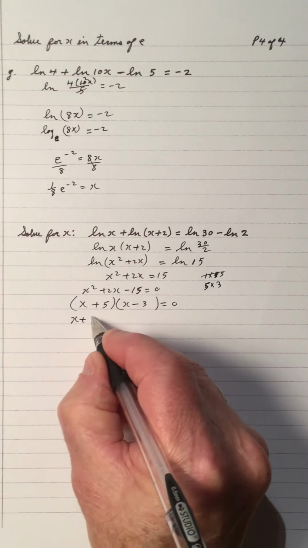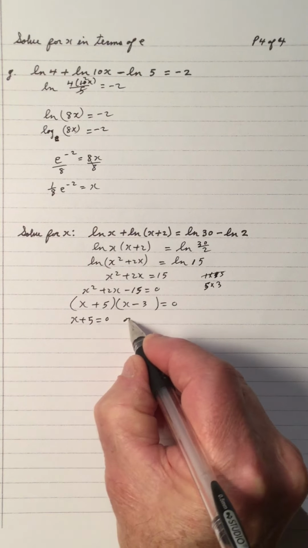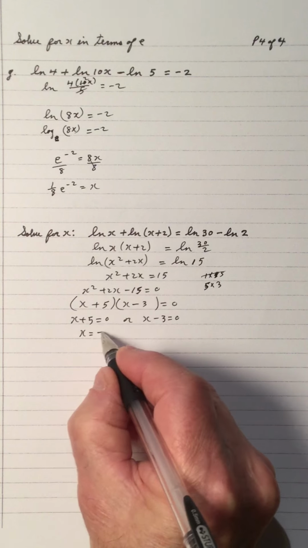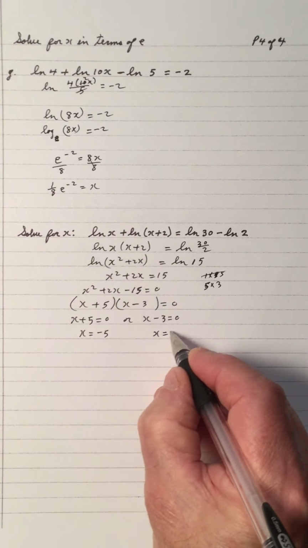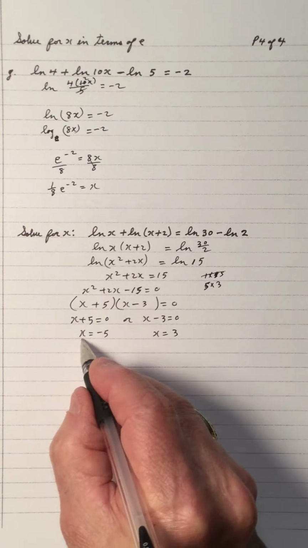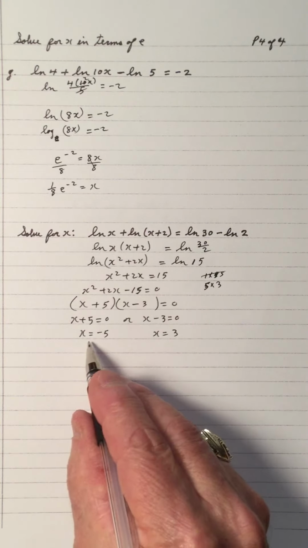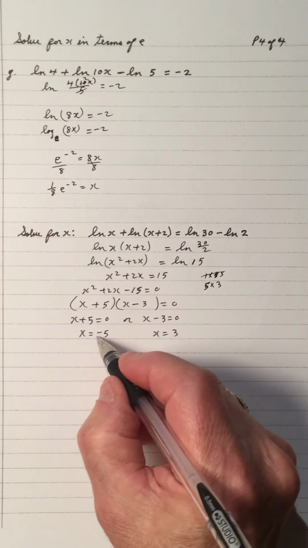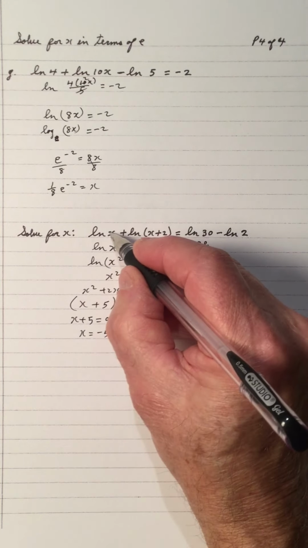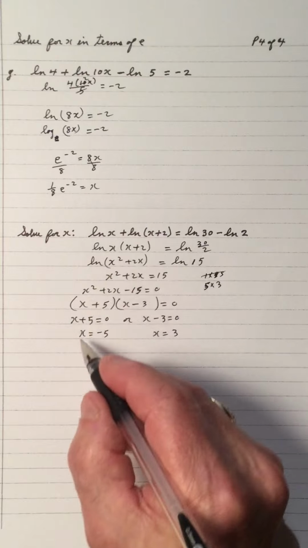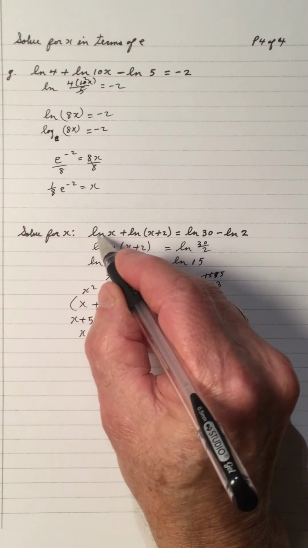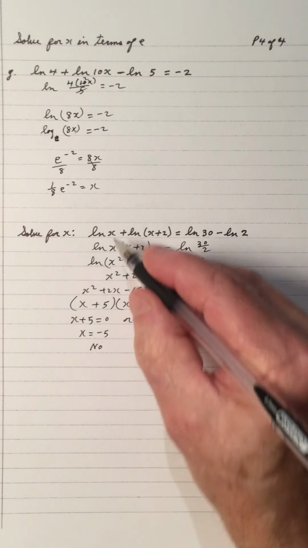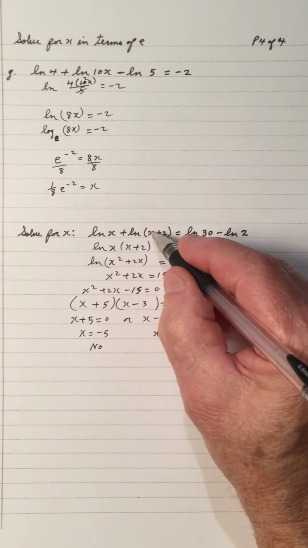So x plus 5 equals 0. X minus 3 is equal to 0. X is equal to negative 5. X is equal to 3. Now, so can we use the negative 5? So the ln of a negative 5, no. So I put the negative 5 here. You can't do the ln of a negative number. No. X is 3. The ln of 3 is okay.